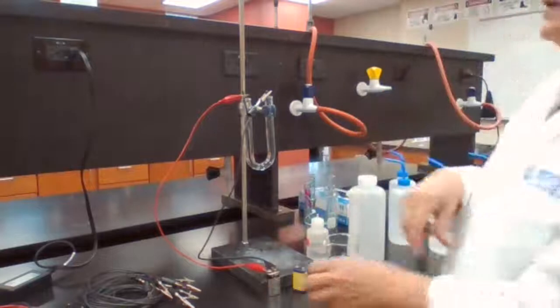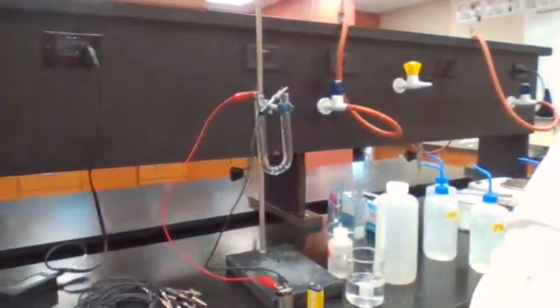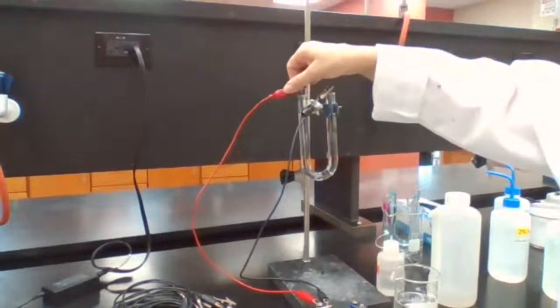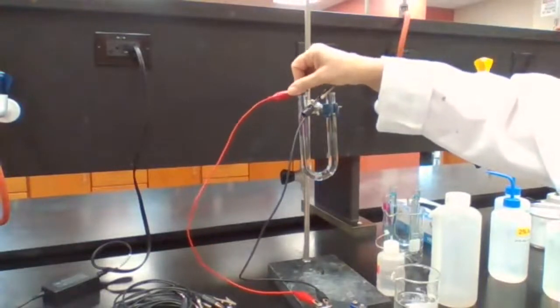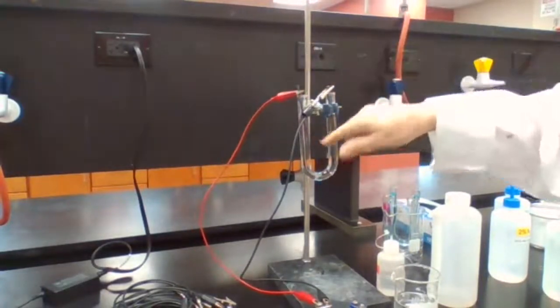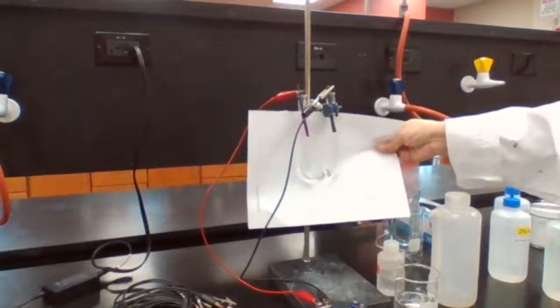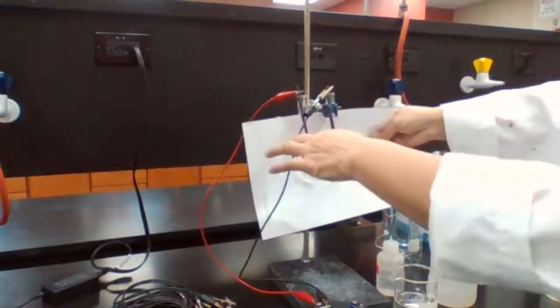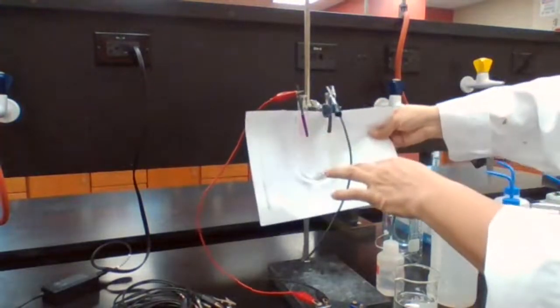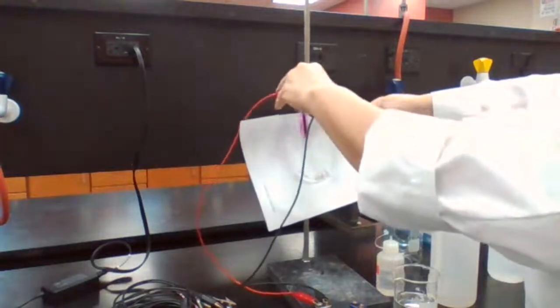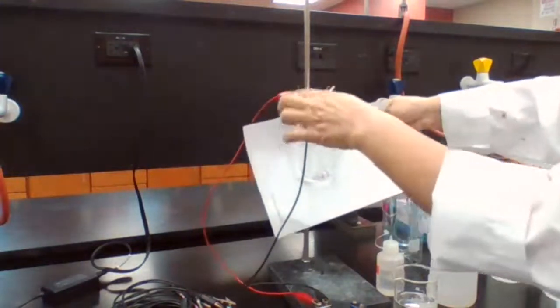Okay. So at least we know the battery is working. Look, see the pink color? The pink color appeared. On the white background, you can see the pink color better. What does that mean? The pink color appeared in this electrode, and this electrode is the cathode.